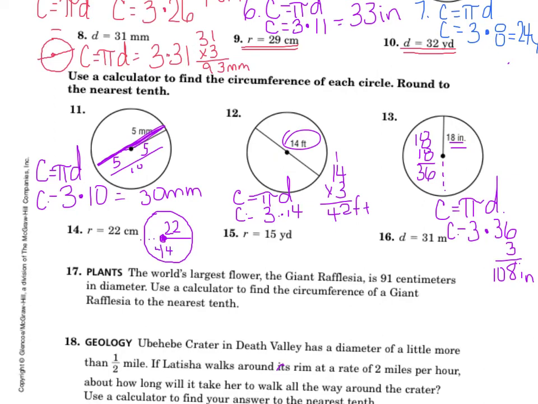And now that we know our diameter, we can take pi times the diameter, which is 3 times 44. I don't know what that is. 44 times 3. Multiply it out on your paper. 132 centimeters.